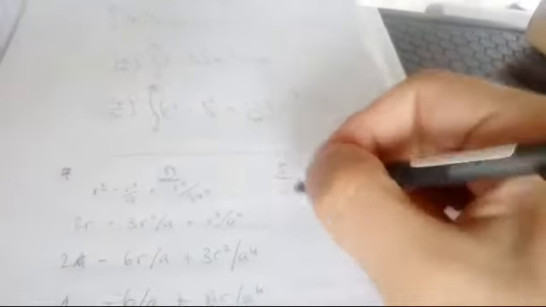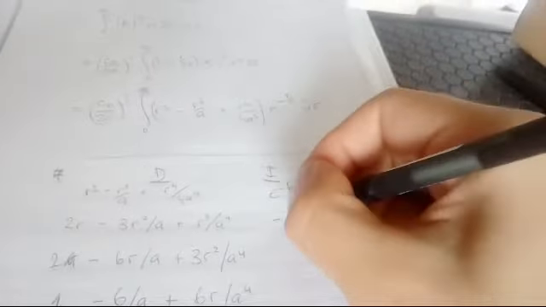On this side, I'm going to keep integrating, and this becomes pretty easy. This just becomes minus a by this, and then the next one's going to be a squared by that.